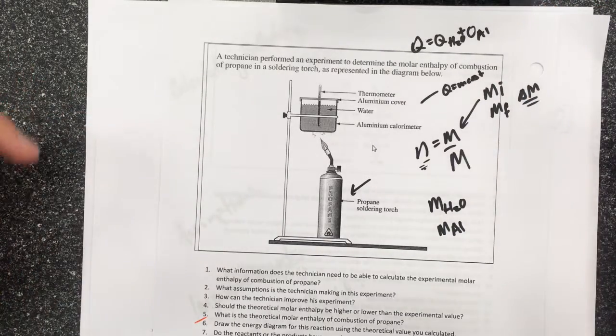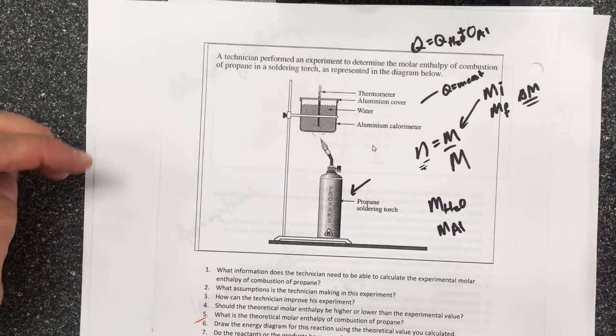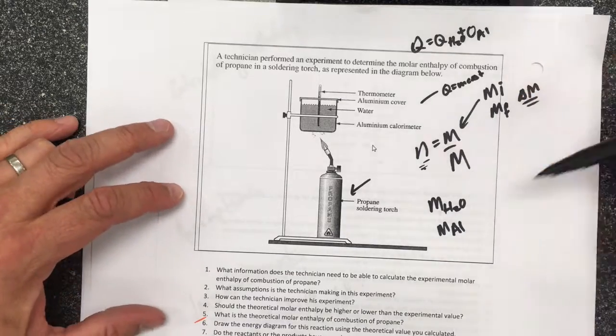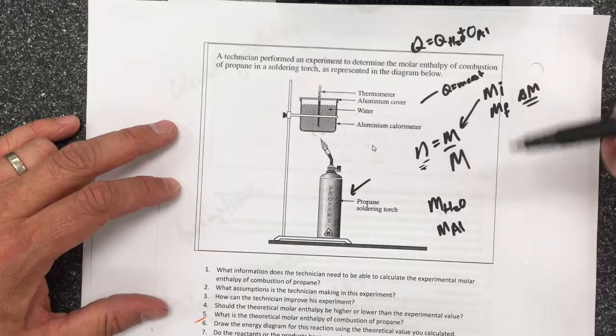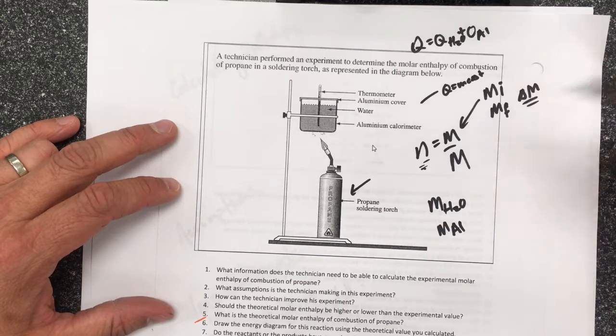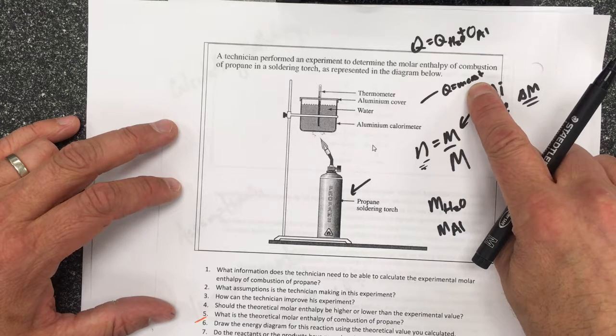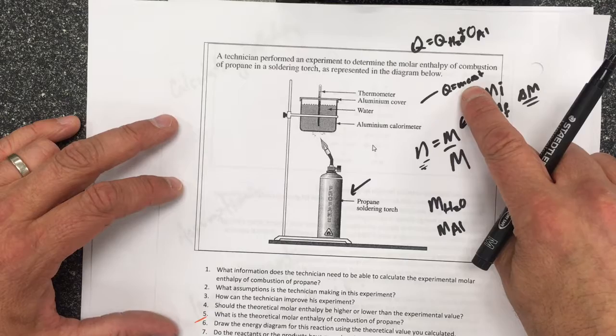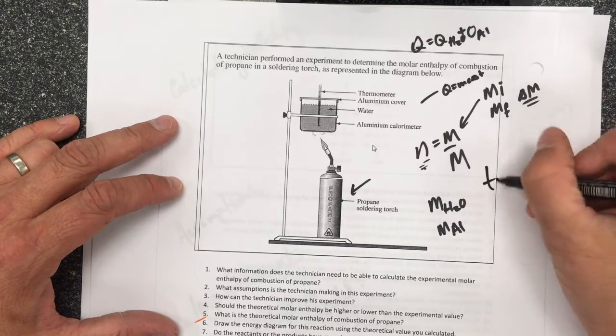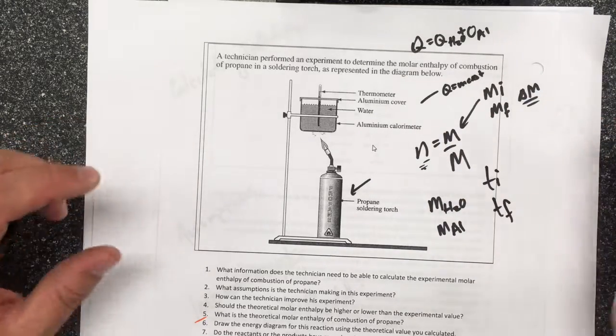Now, I'm not sure that would make a difference. It depends whether the aluminum's pretty heavy or not. We're going to assume, for argument's sake, that the aluminum is really thin and that it makes no significant difference. But you need to know the mass. You also need to know the change in temperature and the specific heat capacity. So they're going to need Ti and Tf.